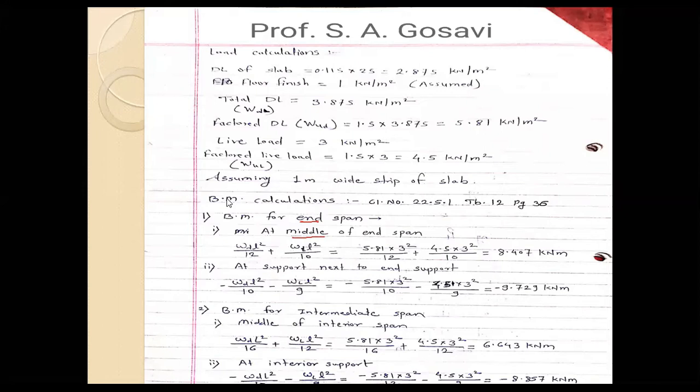For dead load the coefficient is 1 by 12, and I need to multiply this by WUD into L square. This is my first bracket, and that is what is written over here.